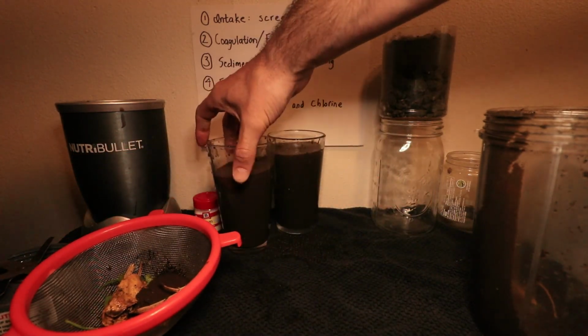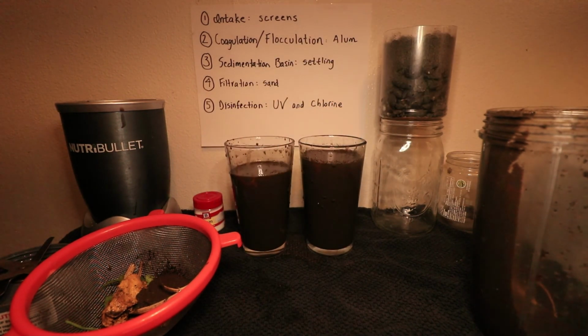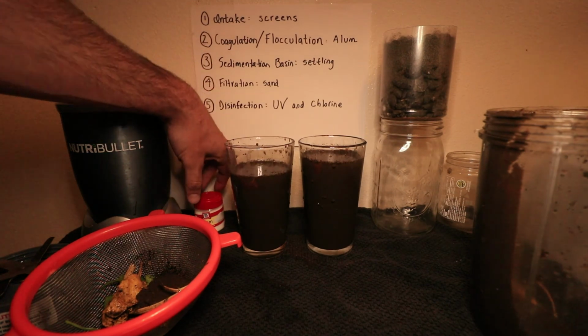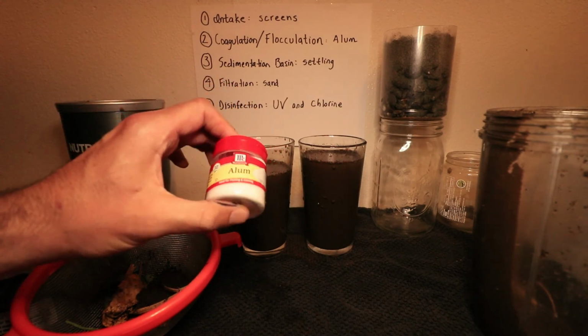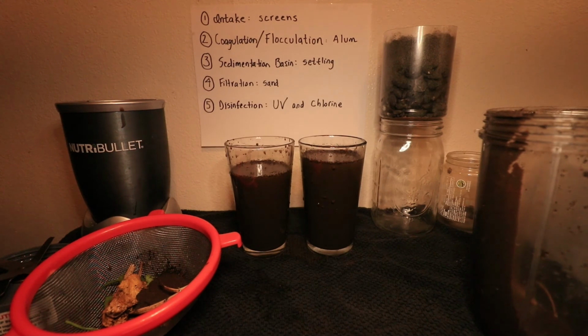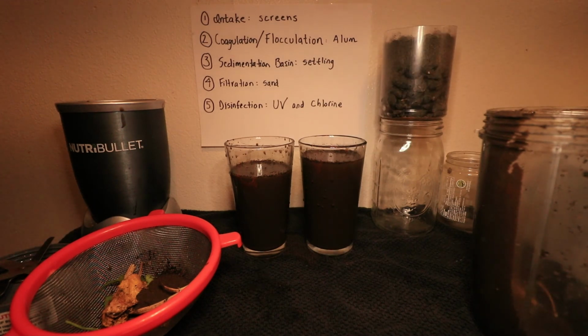Alright, so now we've got two samples. Both of them are pretty murky looking, right? Well, now comes the magic of coagulation and flocculation. So we've got some stuff here. It's called alum. Alum is aluminum sulfate, and it helps particles suspended in water stick together, which increases their mass and allows them to settle a little bit faster. So for this demonstration, I'm going to just pour a little bit of alum in this one here on the right.